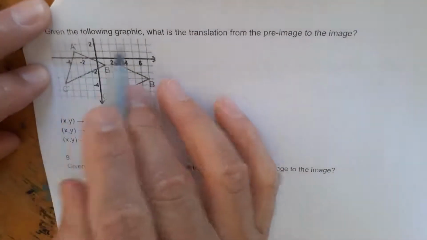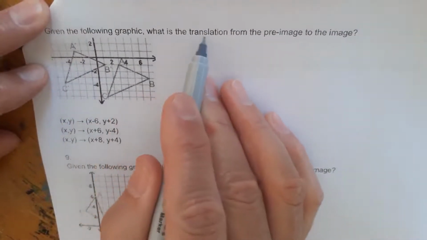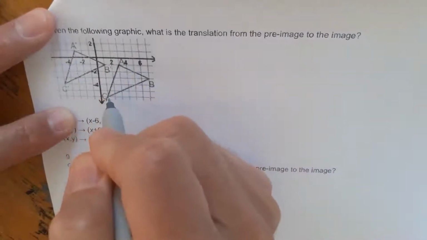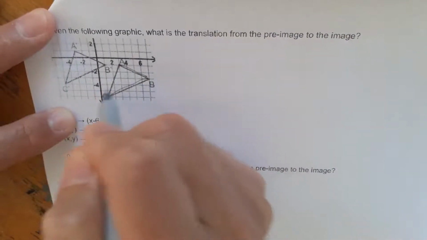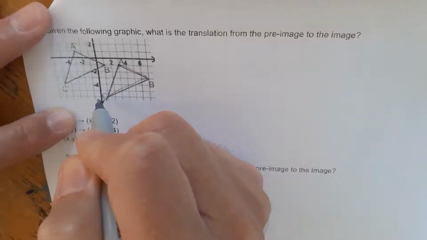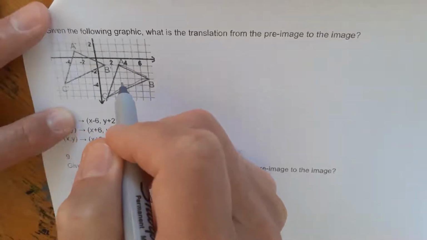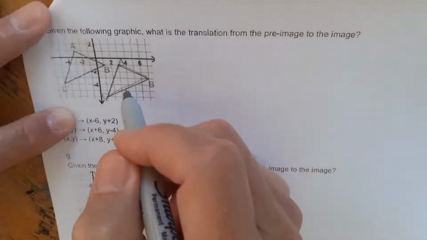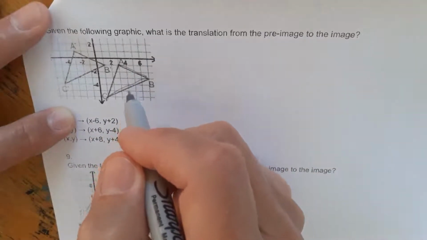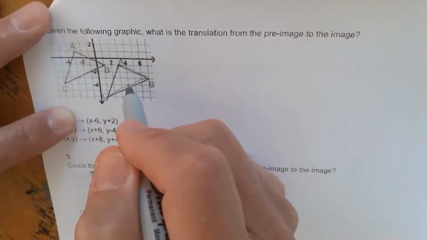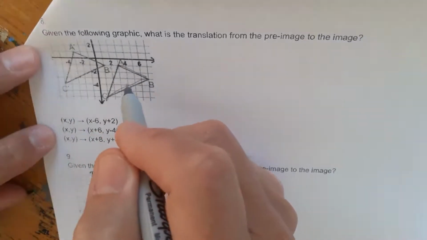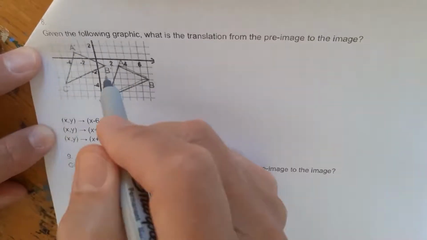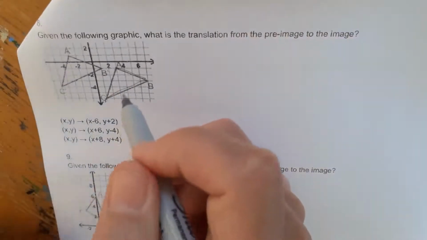Let's see here. Given the following graphic, what is the translation from the pre-image to image? So we have to kind of map that out first. Here's a triangle. Here's ABC, triangle ABC. So this triangle is being translated. So how's it going? It's going from here to here, right? So we're going from triangle ABC to triangle A prime, B prime, C prime.